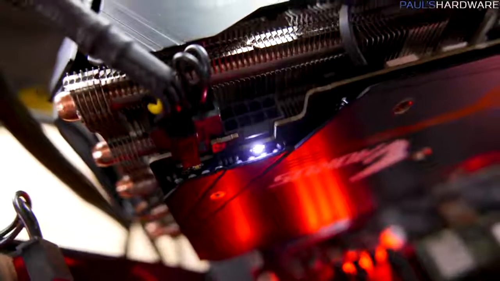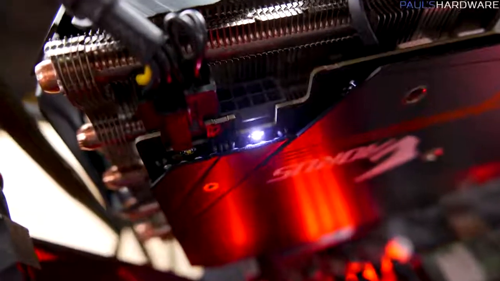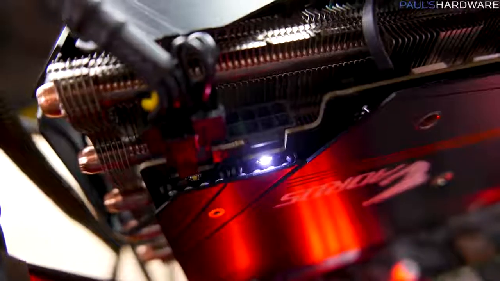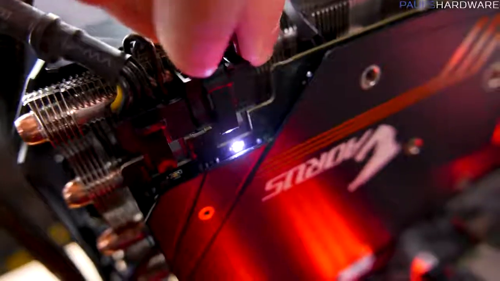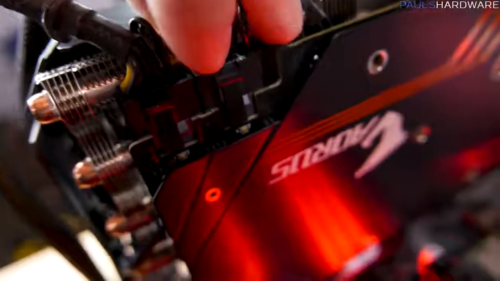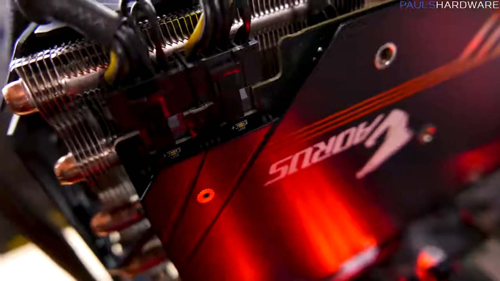Some other bonuses though include PEG power LEDs on both cards, which is kind of a nice feature. ASUS originally introduced this, but it will let you know via an LED light when you plug in the power, if the power is plugged in or not. So if it's not plugged in, it's very obvious.